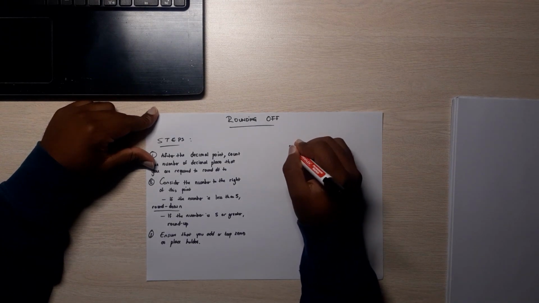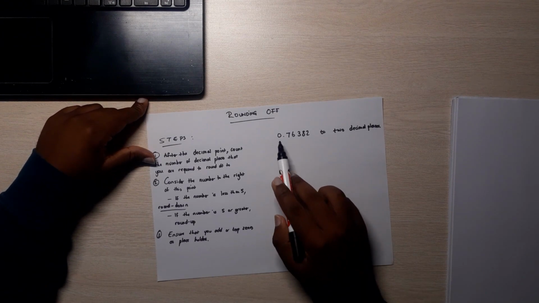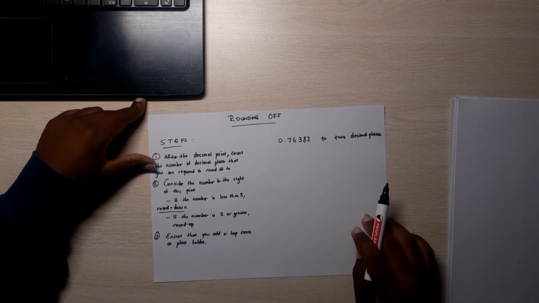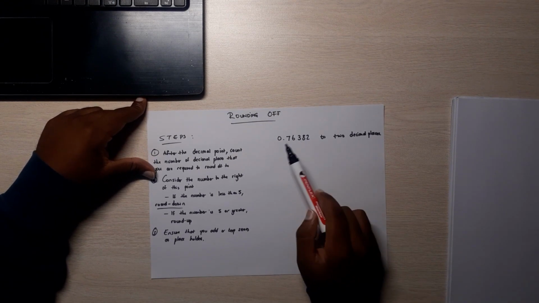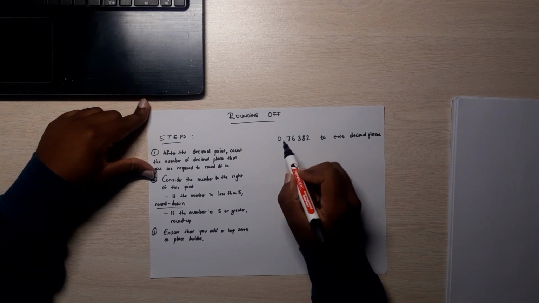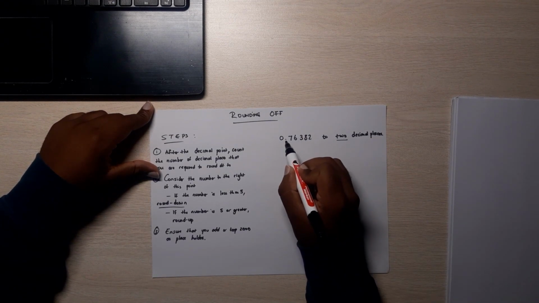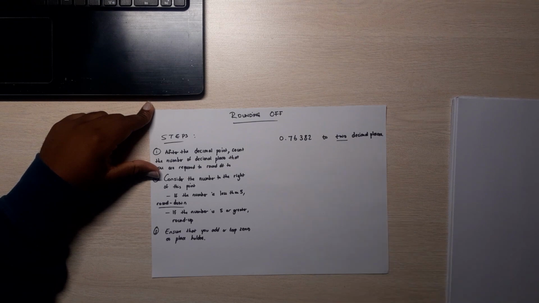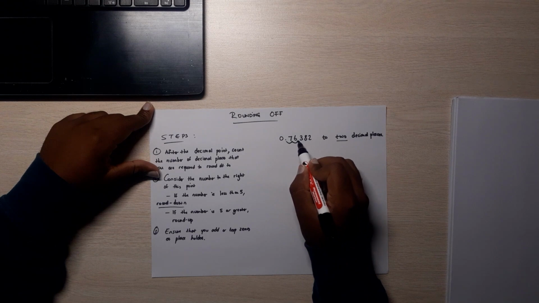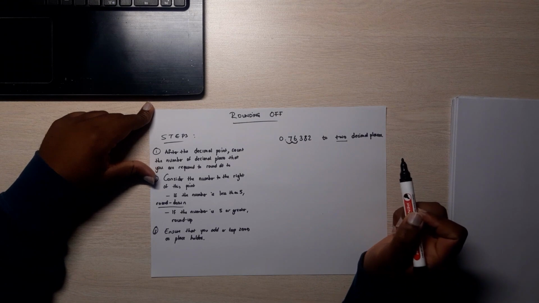You have the number, right? We're rounding off 0.76382 to 2 decimal places, right? Now, we're going to think in this way, right? It says 2 decimal places, so we're going to go to 2. We're going to have 2 bunny hops, right? 1, 2, right?